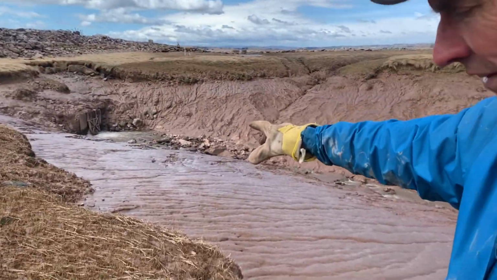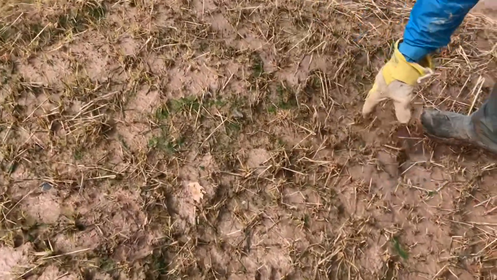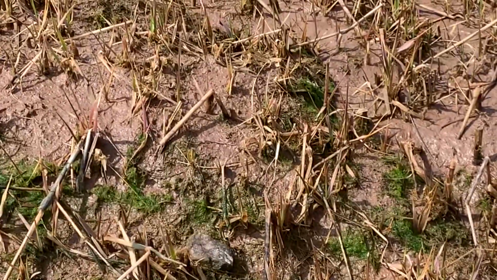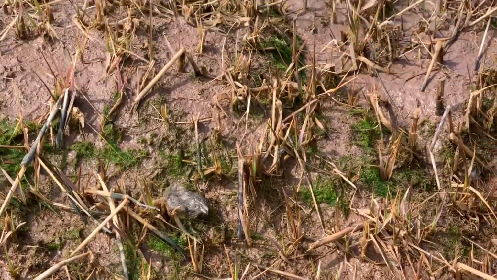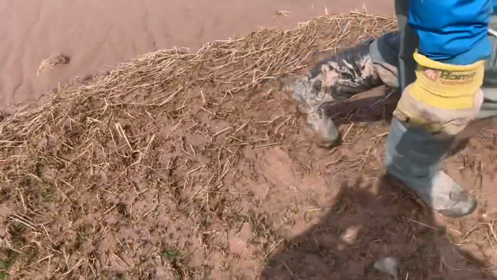It's interesting here that you see that there are patches of green algae. We don't know what this green algae is, but it's likely reflecting the fact that there's an increased nutrient concentration in the waters.